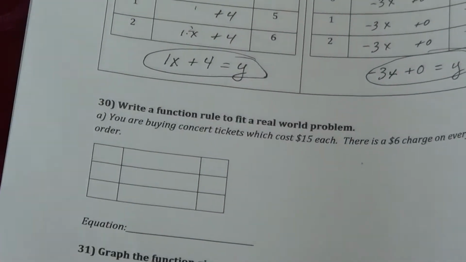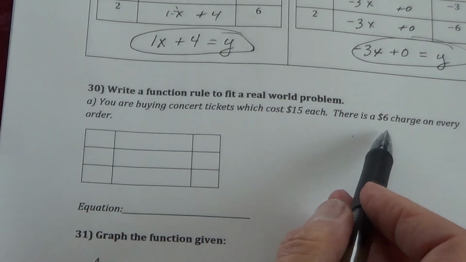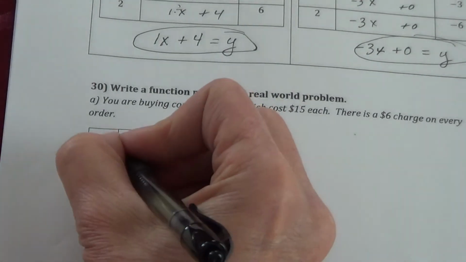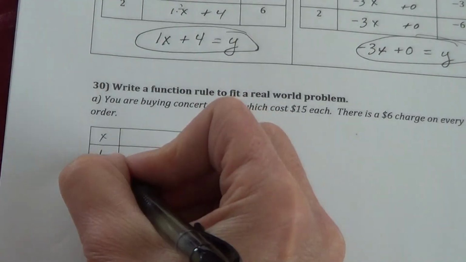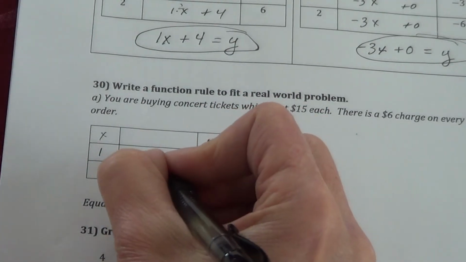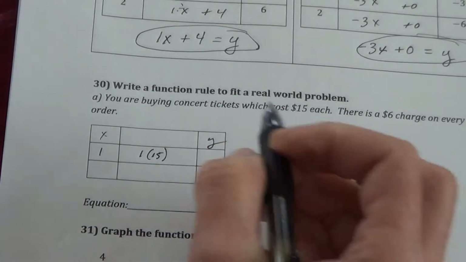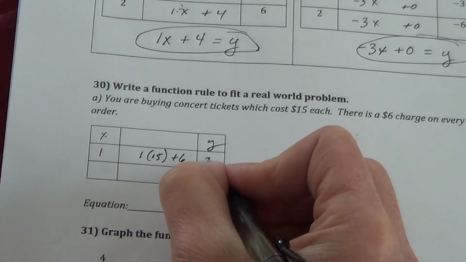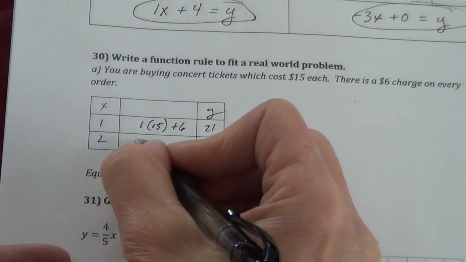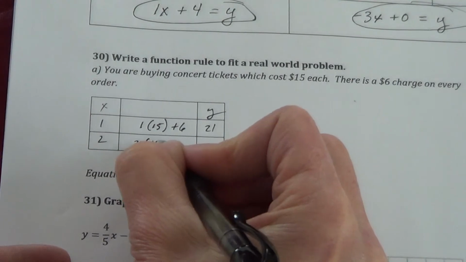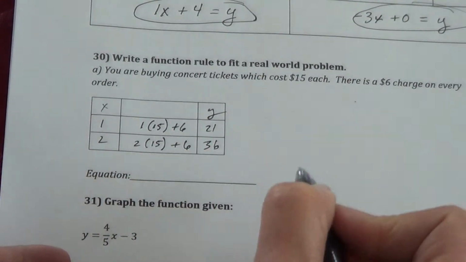You are buying concert tickets at $15 each. There's a $6 charge on every order. I sometimes go to a T-chart to figure this out. So if I buy one ticket, I'm going to go 1 times 15 plus 6, that's going to cost me $21. If I buy 2 tickets, I'm going to go 2 times 15 plus 6, that's going to cost me $36.